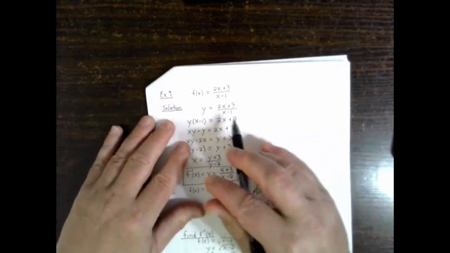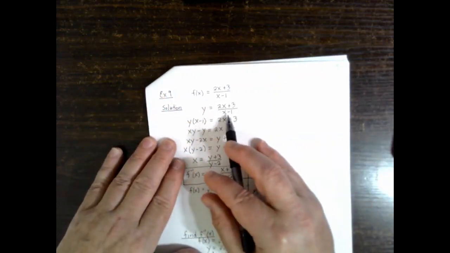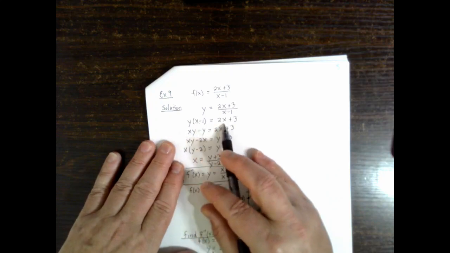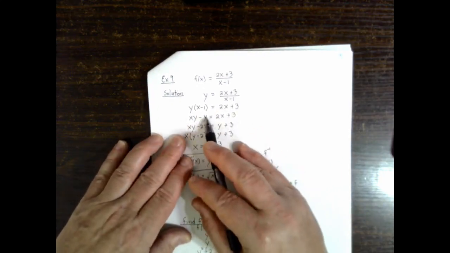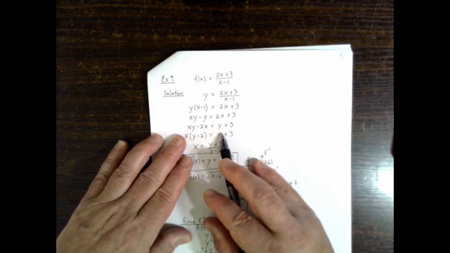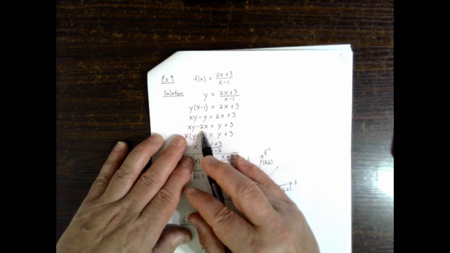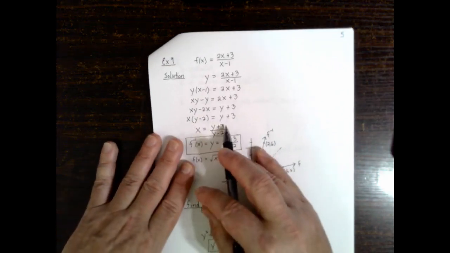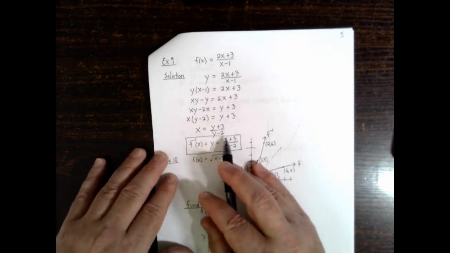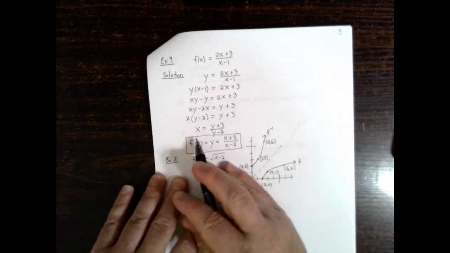Number 9, y equals this guy. You set y equal to this guy, and you multiply both sides by x minus 1, and you get this. Now you bring everything that has an x to the left, everything that doesn't have an x to the other side. So minus y becomes positive y. 2x becomes minus 2x. Factor out an x. Then finally divide by y minus 2. Now you've got x equals everything else. Switch your x's with your y's, and there's your function.